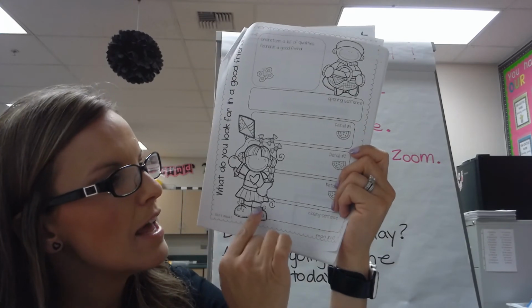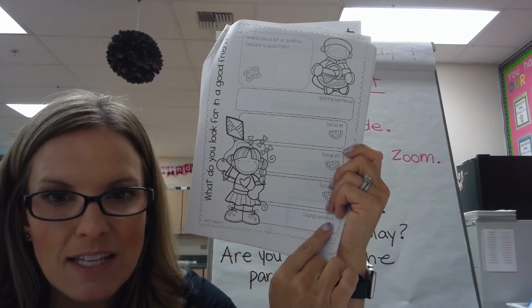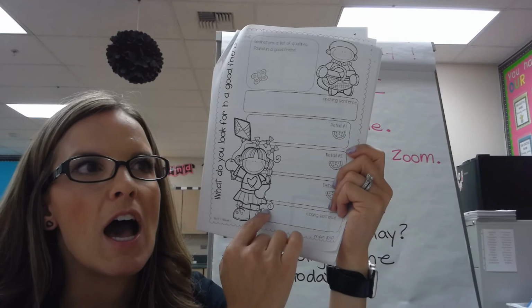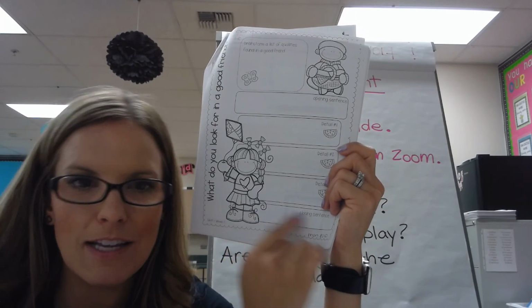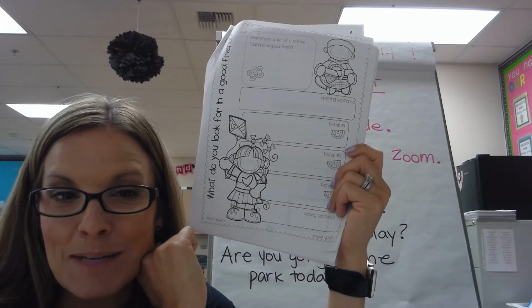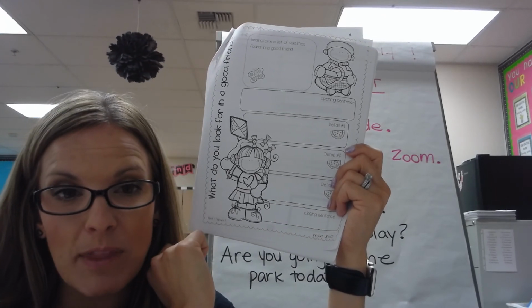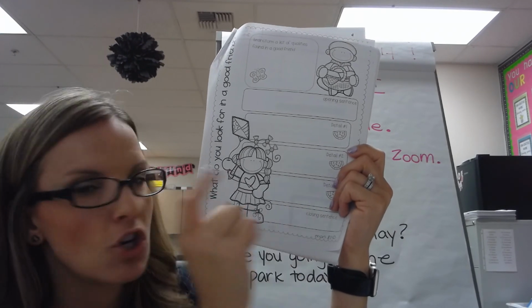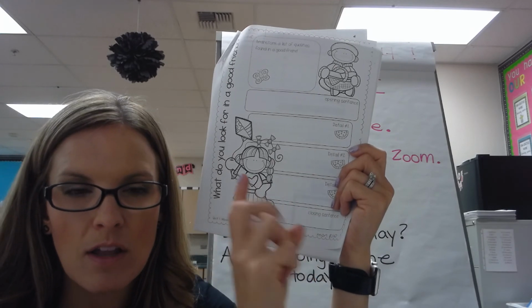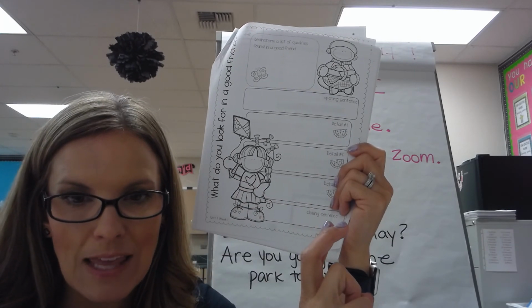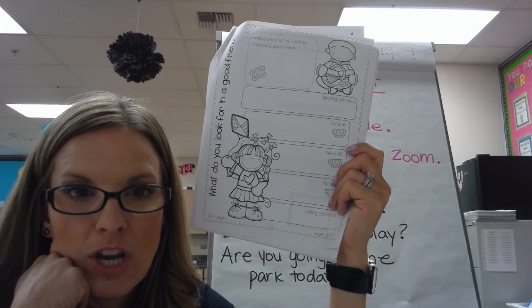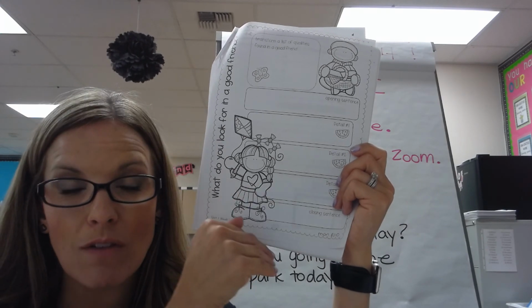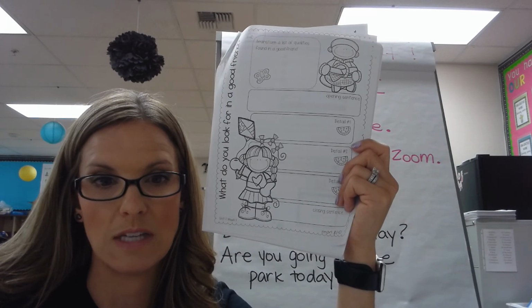Then your closing sentence would say, that is how my friend is a good friend. Something like that. It's up to you. You don't have to do that at all, but that's just an example. Make sure you're always having a capital letter and always a punctuation mark at the end. Have your adult who's with you help to check to make sure you're doing that. So that's all you have to do for the writing organizer today.